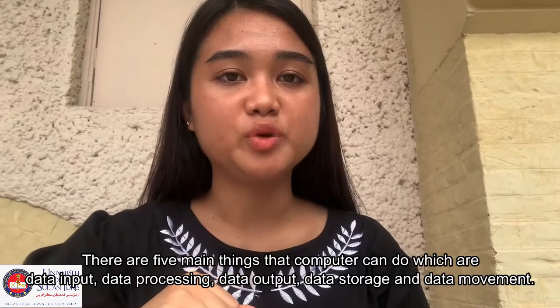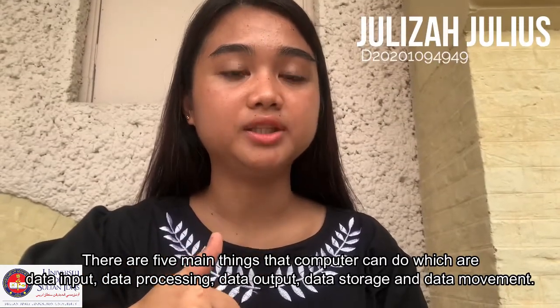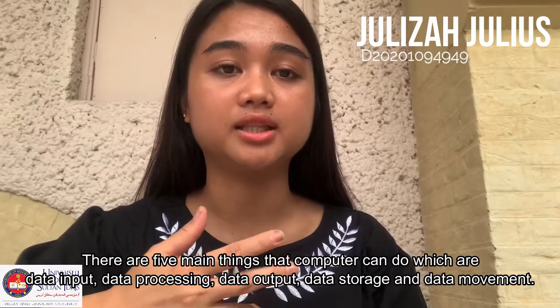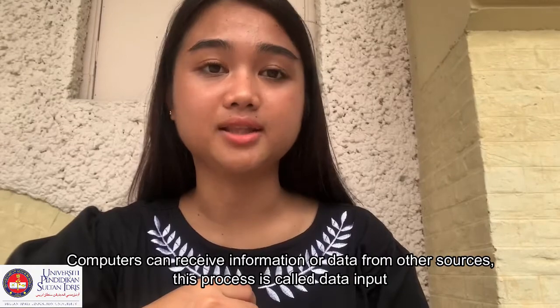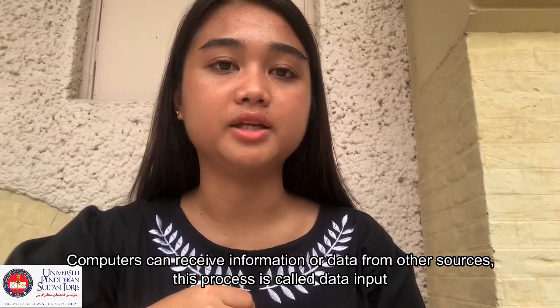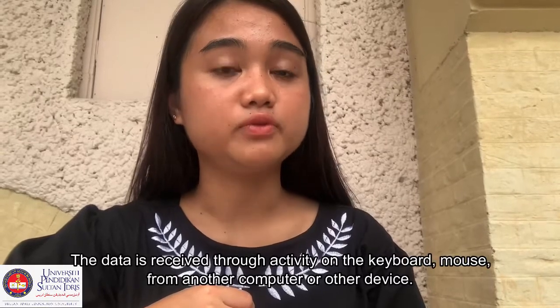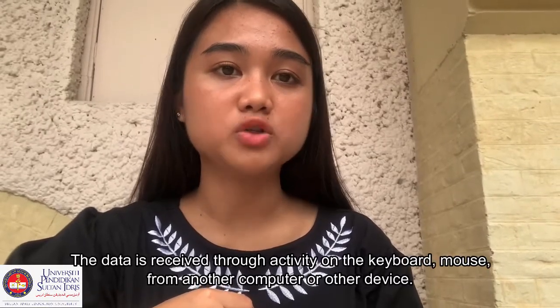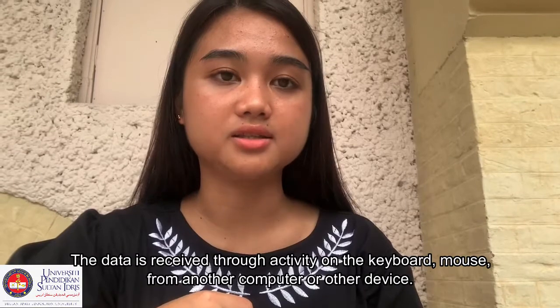main things that a computer can do, which are data input, data processing, data output, data storage, and data movement. Computers can receive information or data from other sources. This process is called data input. The data is received through activity on the keyboard, mouse, from another computer or other device.